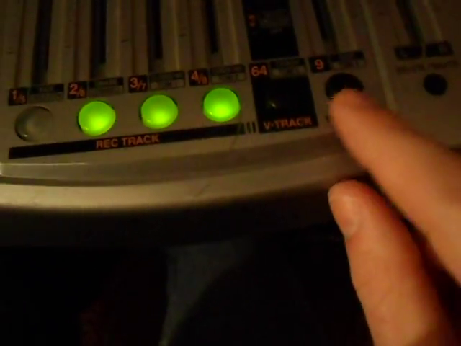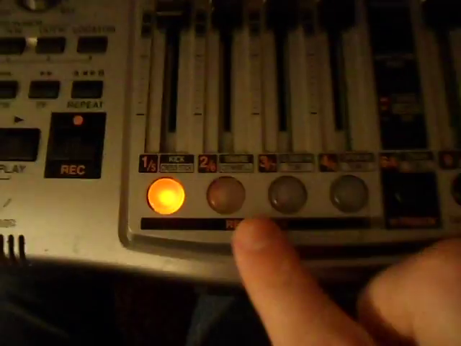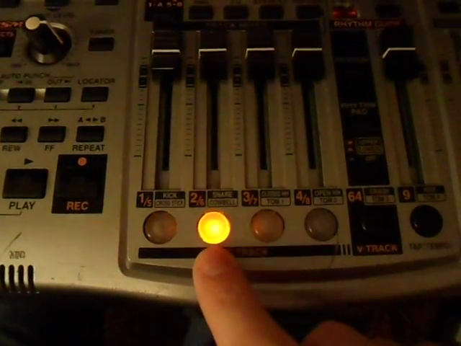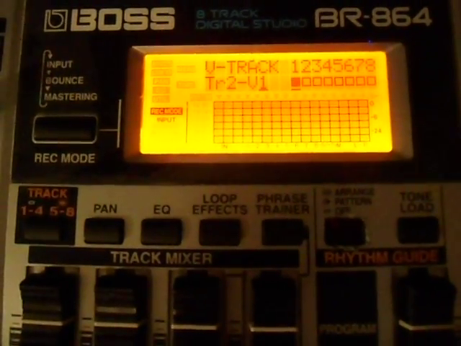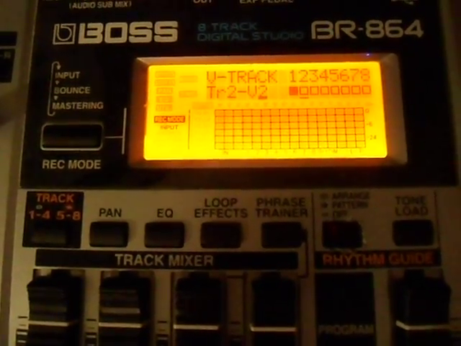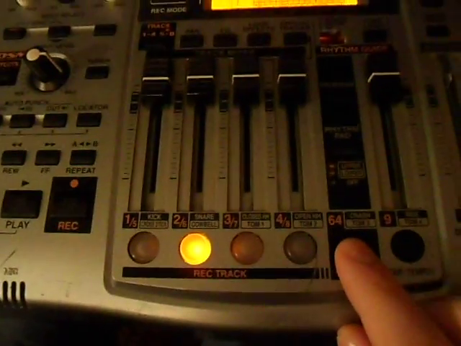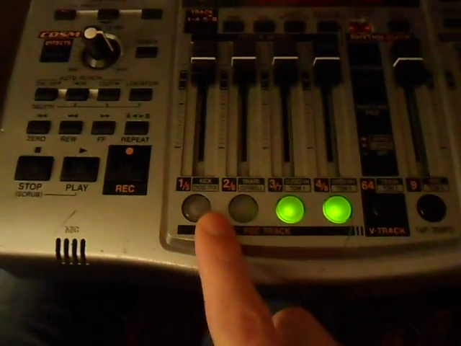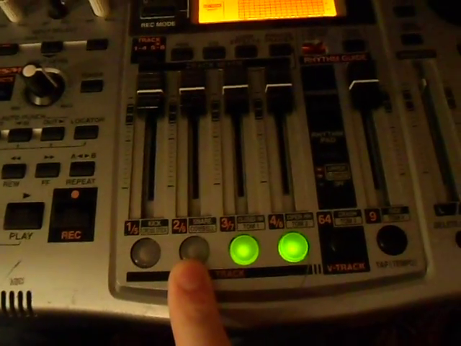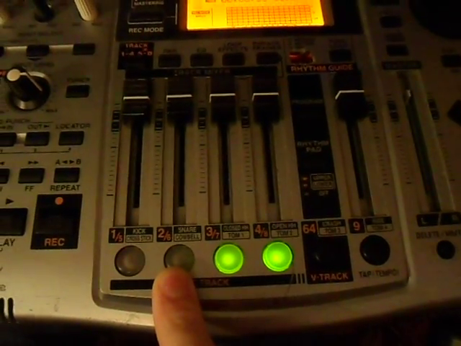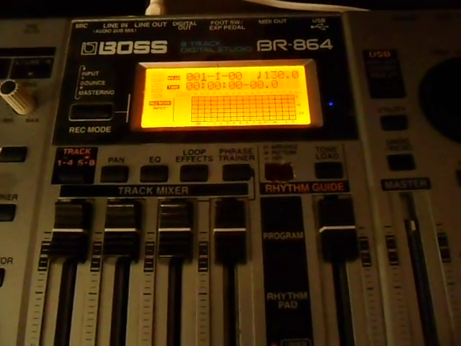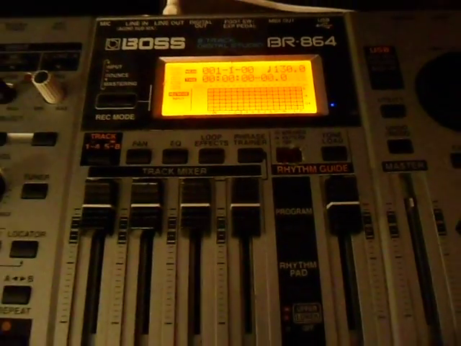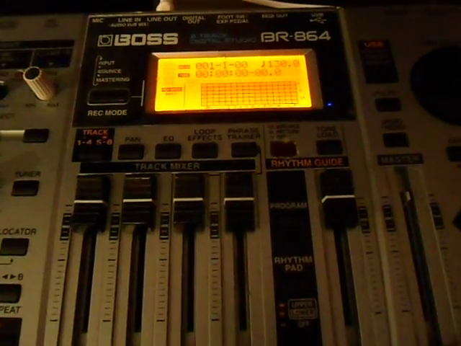So let me do that again. I go to V-track. In this case I'm going to work on the second physical track, and instead of V1 I'm going to change it to V2. And then when I hit the V-track button again, notice now both of these are empty tracks. So that's how they come up with 64 virtual tracks that you can store on a song.